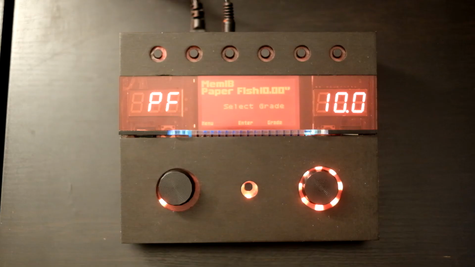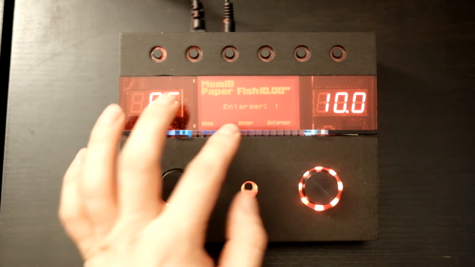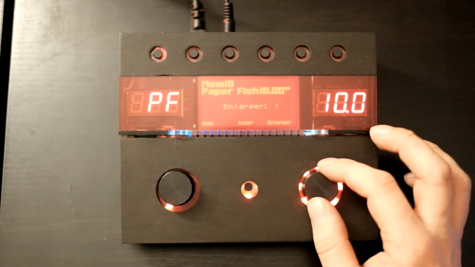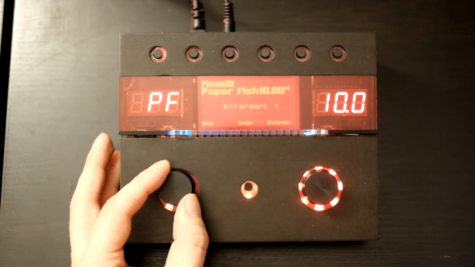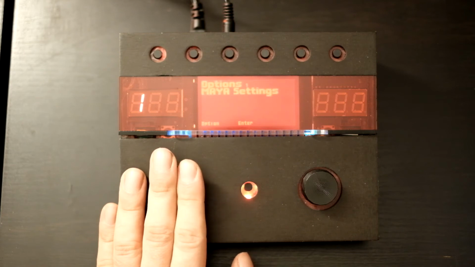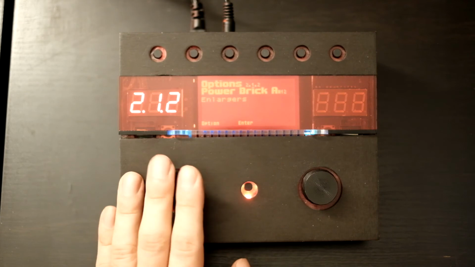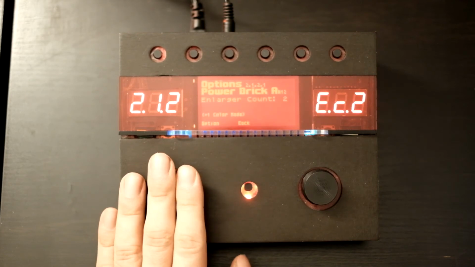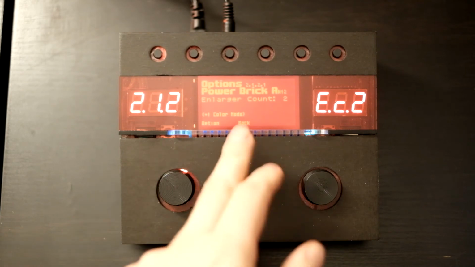And there's another item that you may have seen if you are paying attention. It says enlarger 1, then I can choose an enlarger 2. Let's see what these are. To select mode, go once again to options, power brick. Instead of the states menu we have here, I can go to the second item in this menu, which is the enlargers. And the first setting here is the enlarger count, 2 plus 1 color mode.